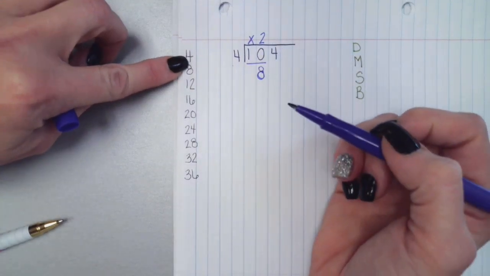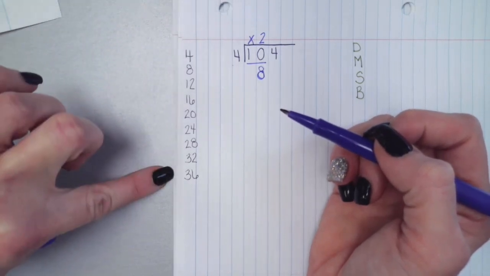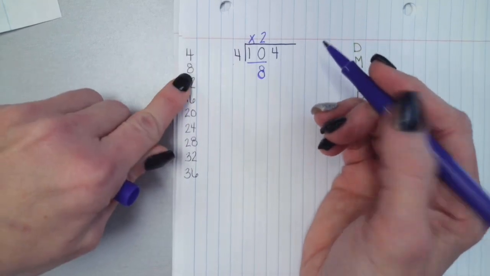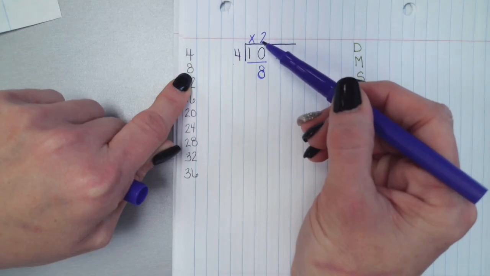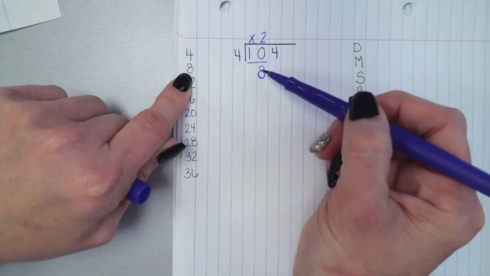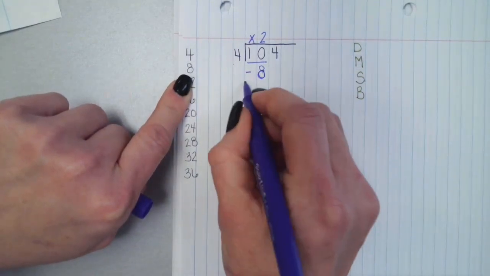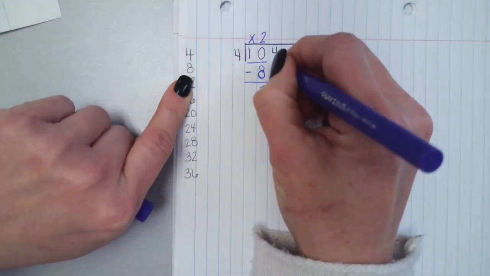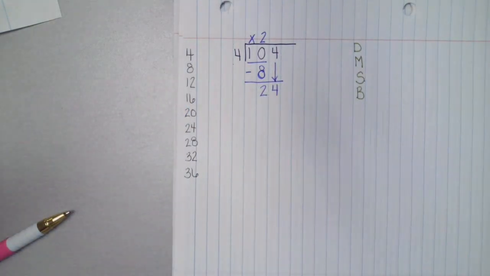So again, I looked at my multiples. I always want to say factors, but they're multiples. I looked at my list of multiples, and I was trying to get as close to 10 as I could without going over. And I saw that 4 times 2 is 8. So the 2 goes up top, and I multiply 4 times 2, and I got 8. So my next step is the subtraction step. 10 minus 8 is 2, and now I bring down the next digit, which is a 4.